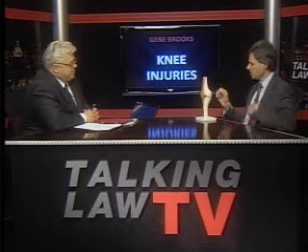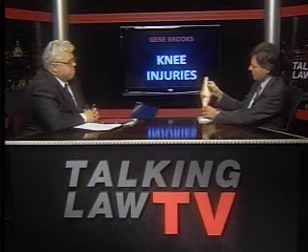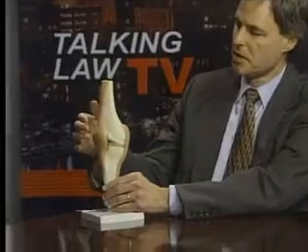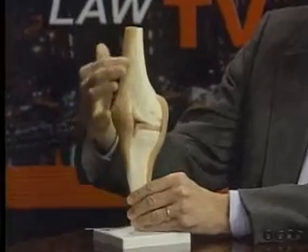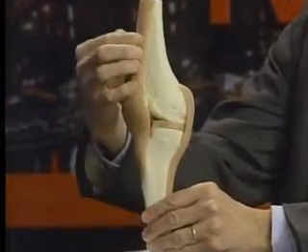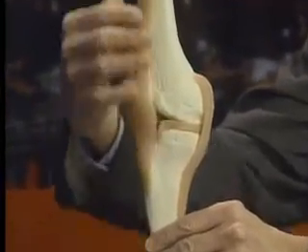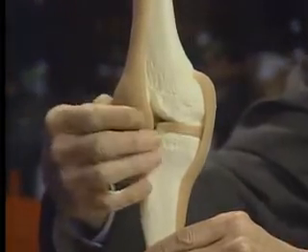Okay. Yeah, just looking at this model, I'm going to turn it to the side so maybe you can see a little better. This is the kneecap, the patella, and above it you have the tendon that attaches it to the quadriceps above it and the muscles below.